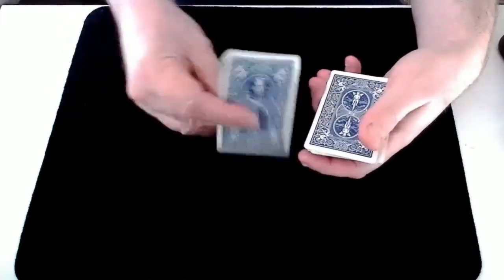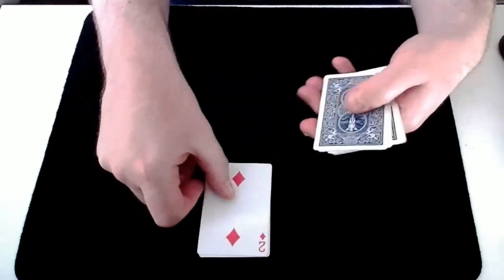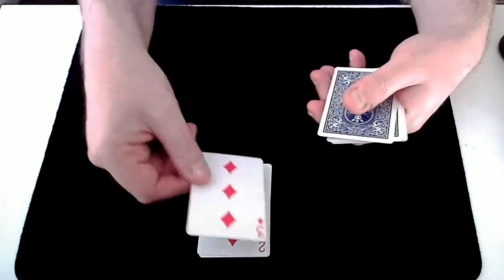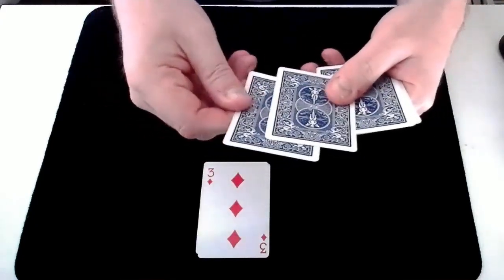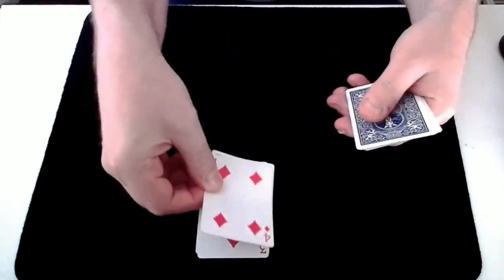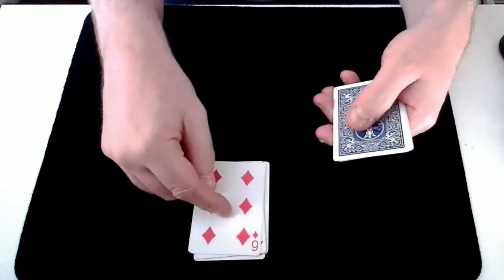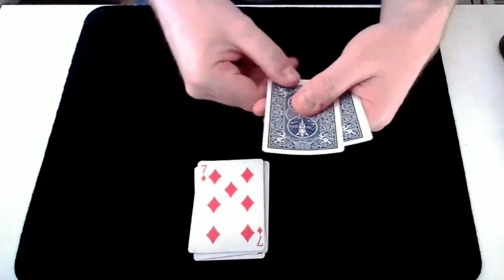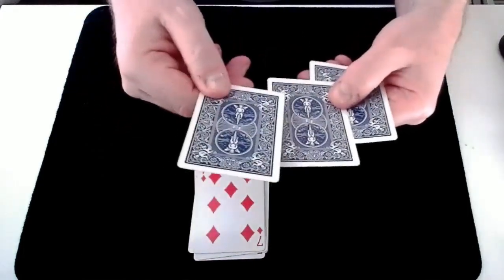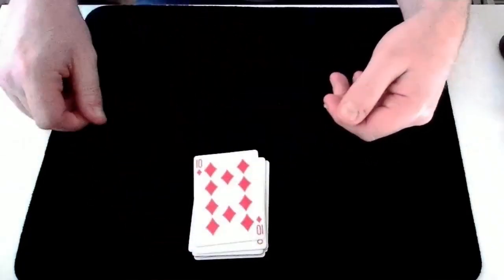If we turn over this top card, we know it's the ace, and then we have the 2 and then the 3. But now we're going to switch the order of the next two cards, the 4 and the 5. So we'll switch them like this, and then we'll carry on and deal the next card, which of course is the 6, and then the 7. And now we're going to switch the 8 and 9 as well. Again, I'll do this really openly, like so, and that just leaves us with this card, the 10.